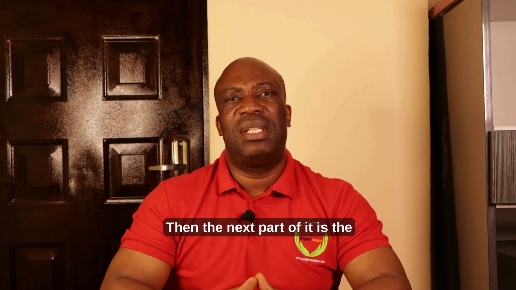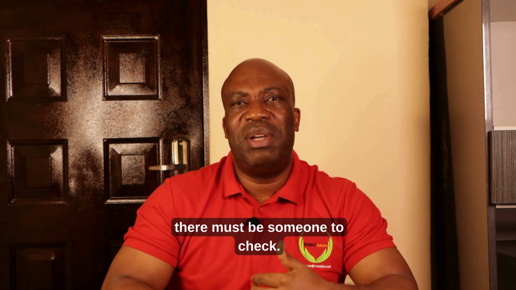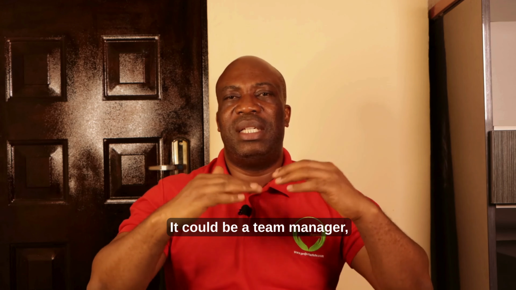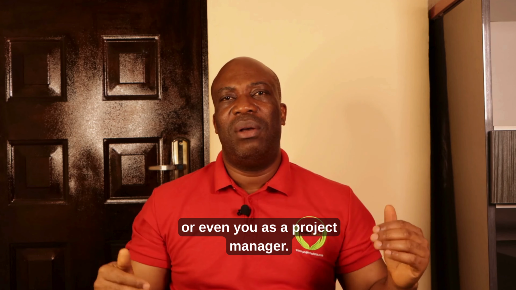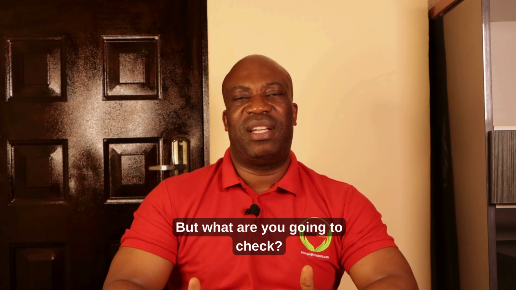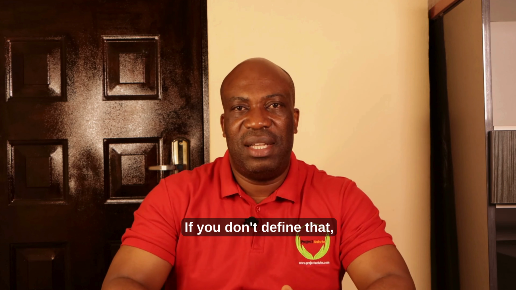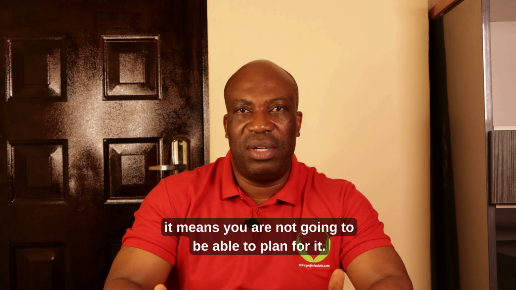Then the next part of it is the quality criteria. Everything that you produce in a project, there must be someone to check. It could be a team manager, it could be a team member, or even you as a project manager. But what are you going to check? So that has to be defined upfront. If you don't define that, it means you're not going to be able to plan for it.